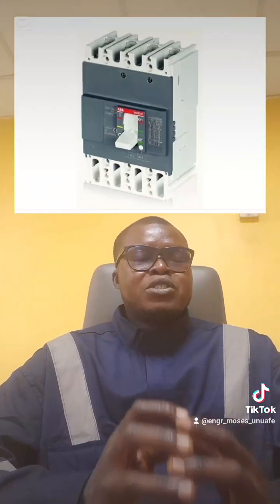Now, having done this, we have assumed that the minimum generator to be used is 7 kVA. Because of the aforementioned reasons, we are going to multiply 7 kVA times 1.3, which is going to give us 9 kVA. And for this installation to be effective and the generator to be protected, we need a protective device, a rated protective device according to standard.